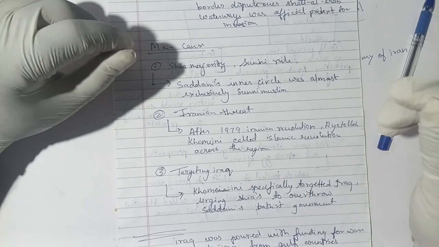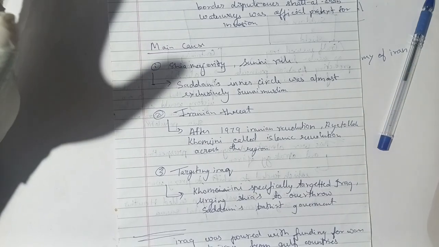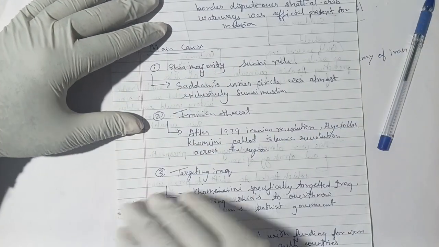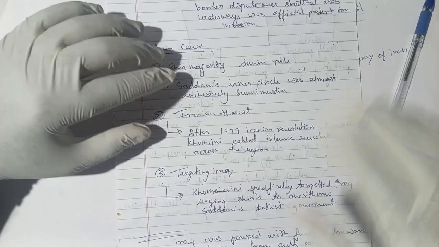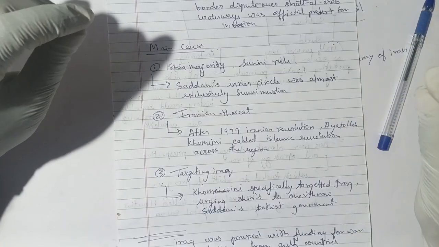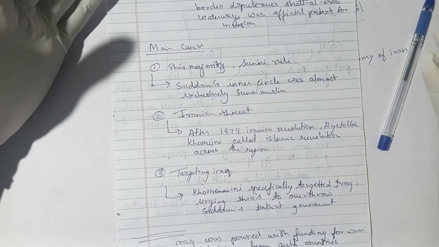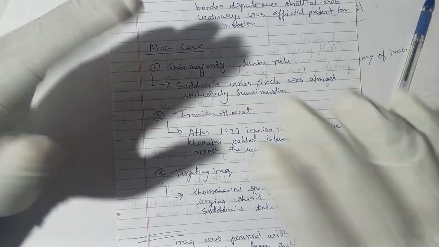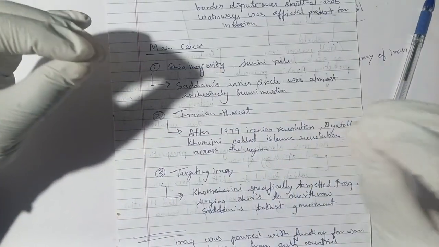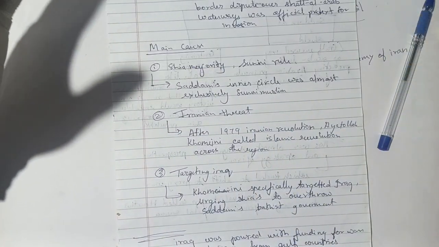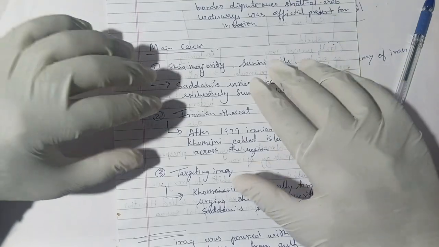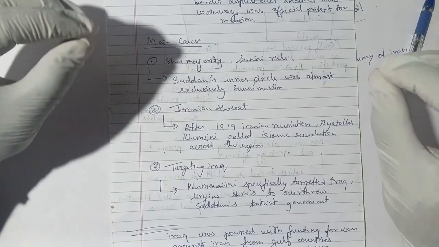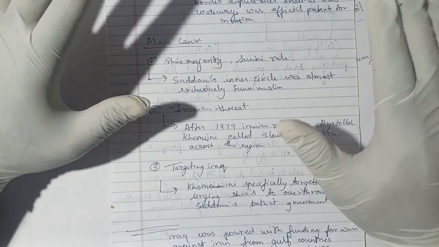The second reason is the Iranian threat. After the 1979 Iranian Revolution, Ayatollah Khomeini, who was then the leader of Iran, called for an Islamic Revolution across the region, across the Middle East. He wanted that Islamic ideology to flow across the Middle East. Khomeini specifically targeted Iraq, urging Shias to overthrow Saddam's Ba'athist government.